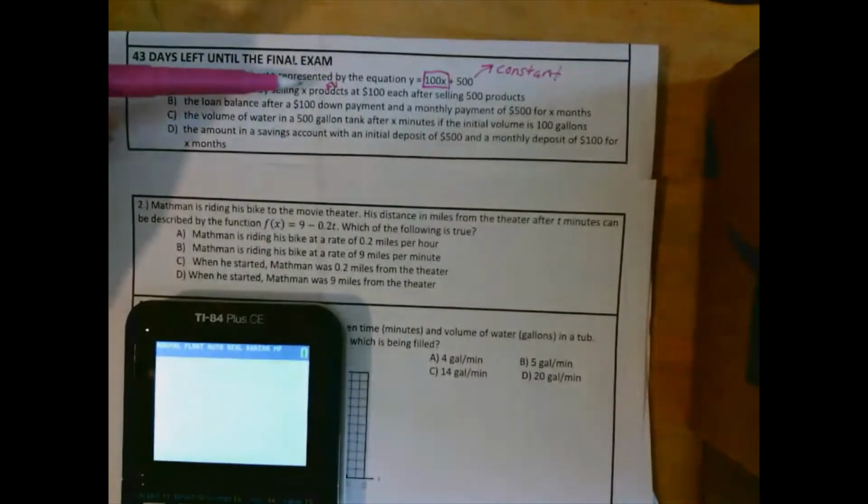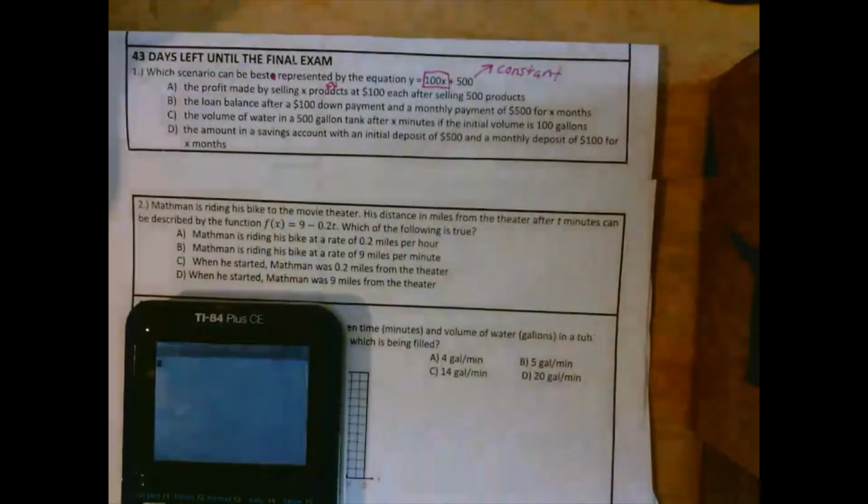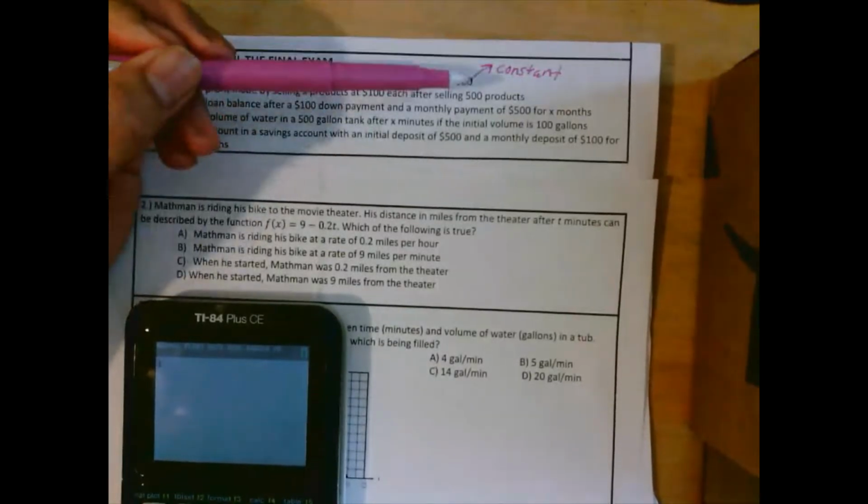The profit made by selling X products at $100 each after selling 500 products. Okay, so 100 is attached to the variable, or the thing that changes, after selling $500. But this is talking about money. So if this is about money, then this should be $500 if it relates to this, and it doesn't. So it wouldn't be that one.